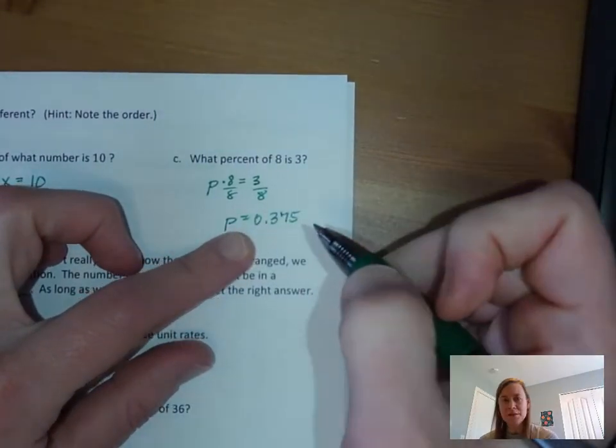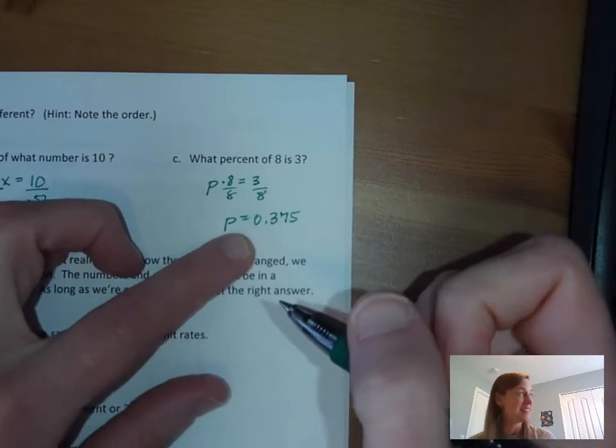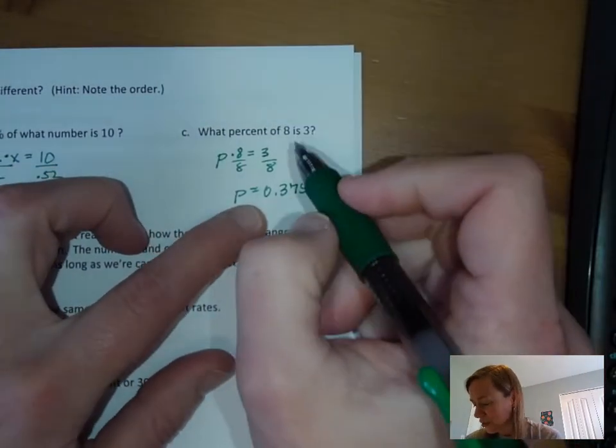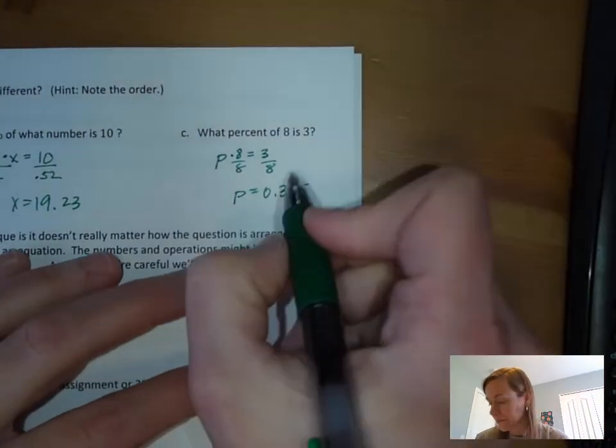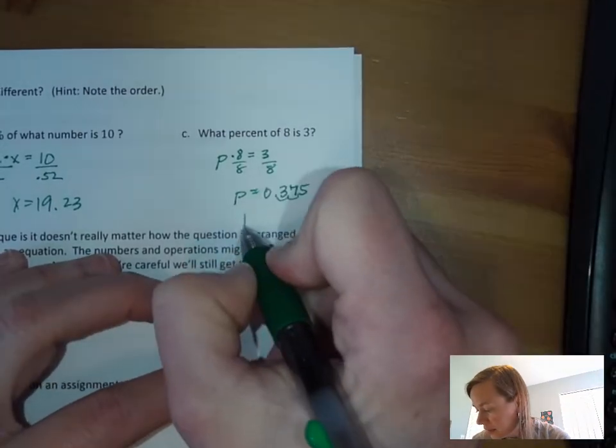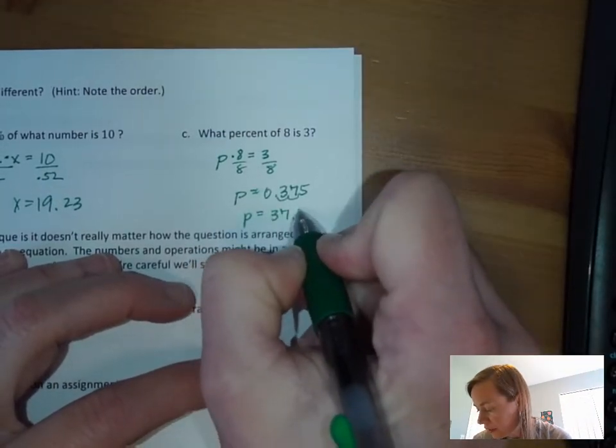Now, is that my final answer? No, because it's a percent problem, right? So let's convert it to a percent. You're going to move that decimal 2 spots, and you're going to get P equals 37.5%.